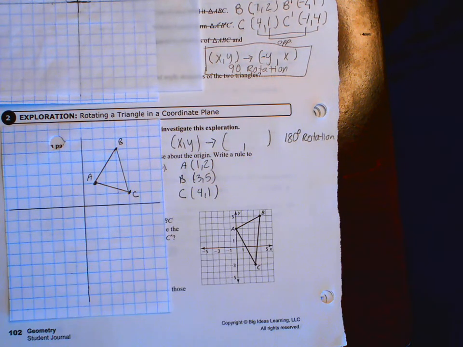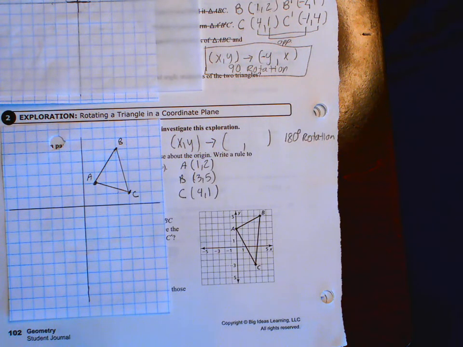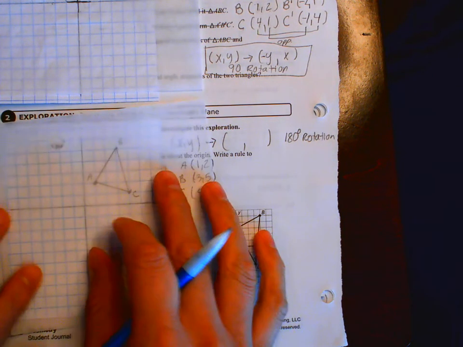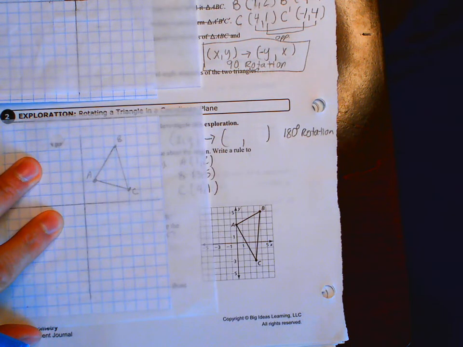Now, I'm going to use the patty paper again. Now, remember, I'm only using the patty paper to demonstrate the rules. The patty paper is not meant to solve every single problem. The equations are. Okay, so just know that. This is just a tool. Worst case scenario, yeah, you guys can use it. All right, so put your patty paper flat on top of it.